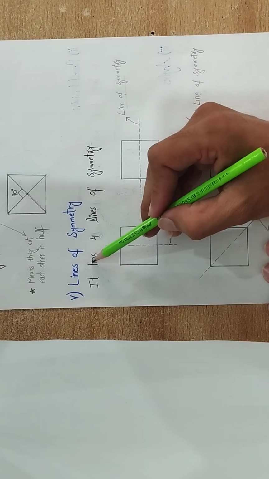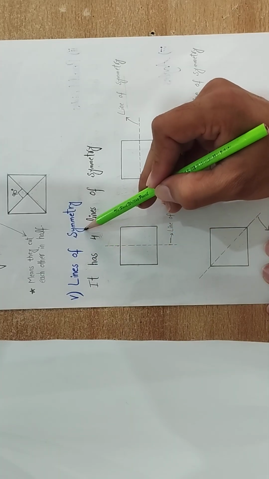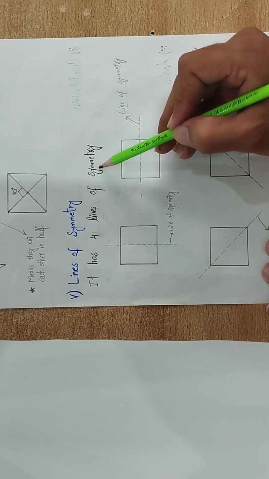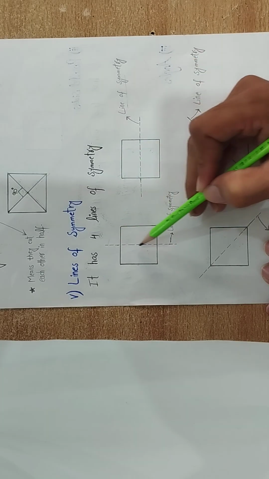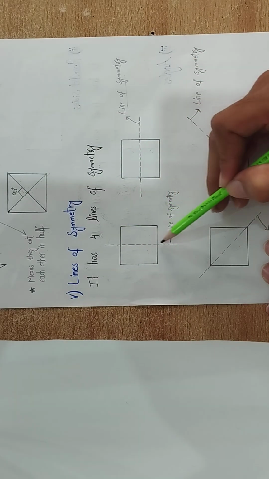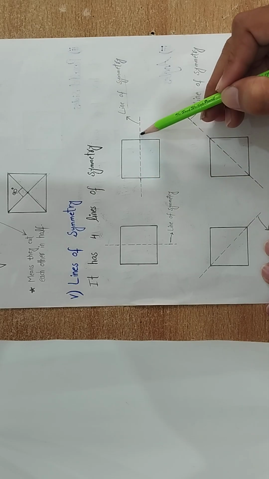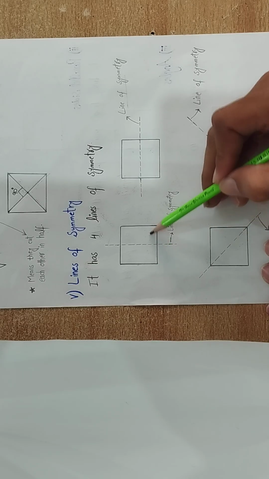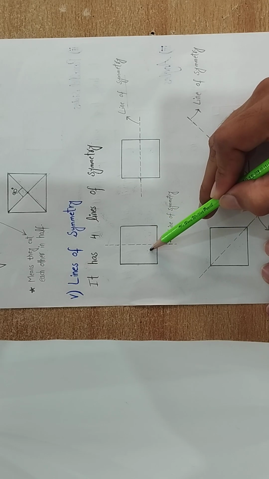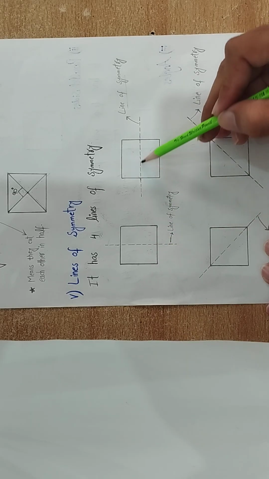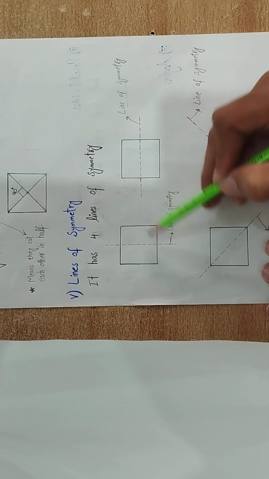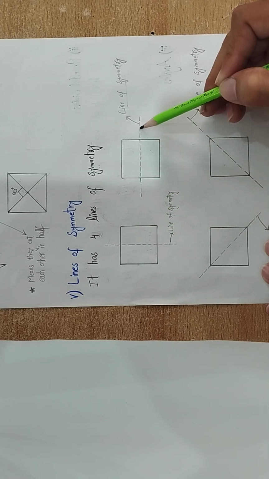Now let's see the final property, the line of symmetry. How many lines of symmetry can we draw in a square? We can draw four lines of symmetry in a square. One in vertical direction, one horizontally. This one is a line of symmetry as it is dividing the shape into two exactly equal shapes. And this one is also a line of symmetry. You can say it is the vertical line of symmetry. This one is the horizontal line of symmetry.